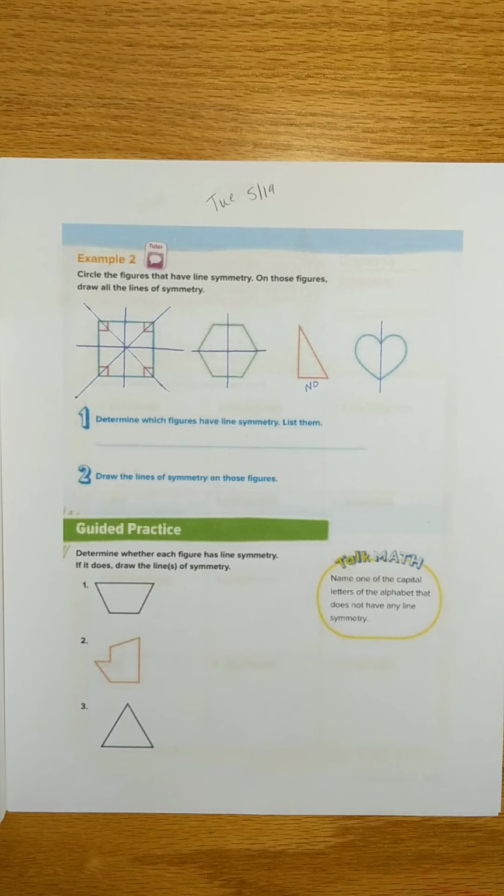You're determining, does it have line symmetry? Is there somewhere you could fold it or make a line that when you look at it, both sides of that line look the same? If not, just mark no. And if you think that yes, then go ahead and draw those lines on the figure.